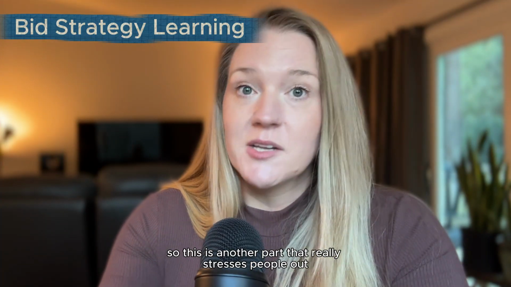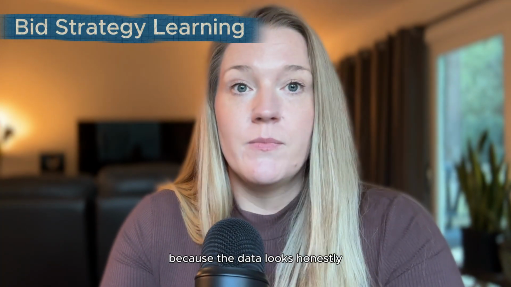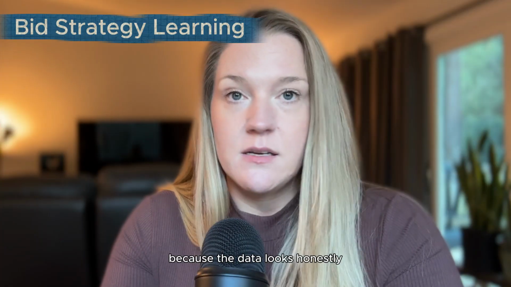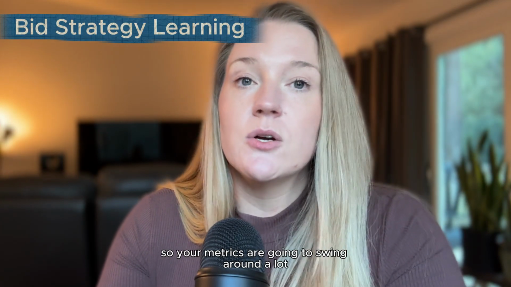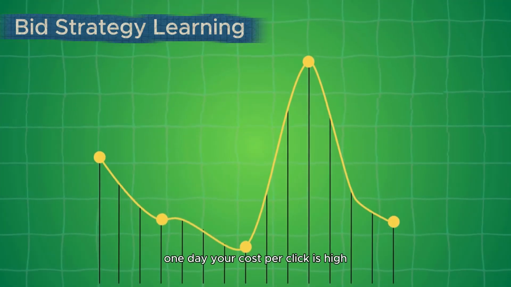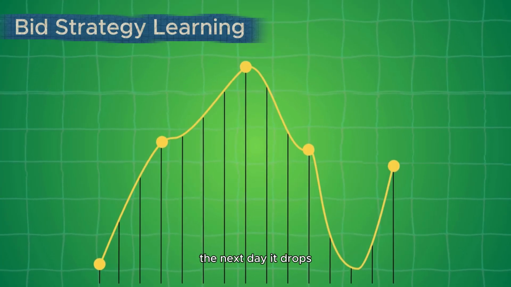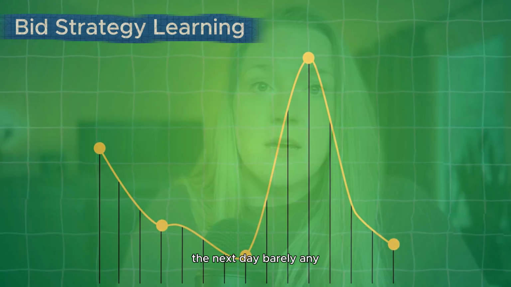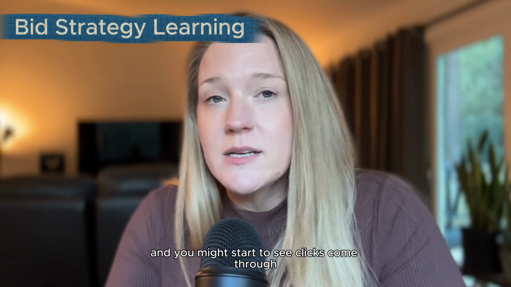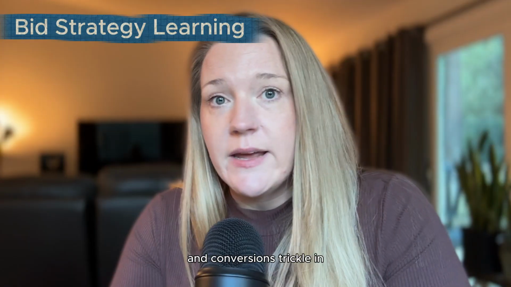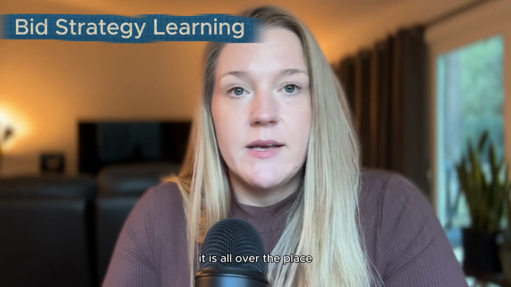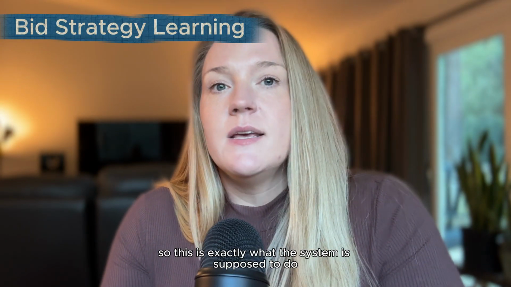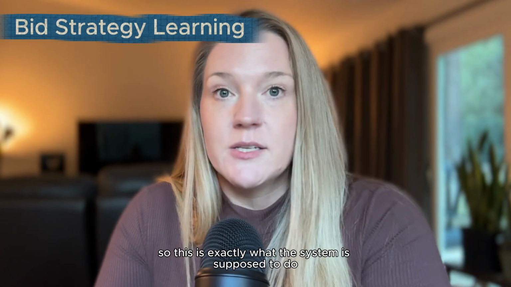So this is another part that really stresses people out because the data looks honestly very chaotic. Your metrics are going to swing around a lot. One day your cost per click is high, the next day it drops. One day you get a bunch of impressions, the next day barely any. And you might start to see clicks come through and conversions trickle in, but it just feels unstable. It is all over the place. But this is exactly what the system is supposed to do.